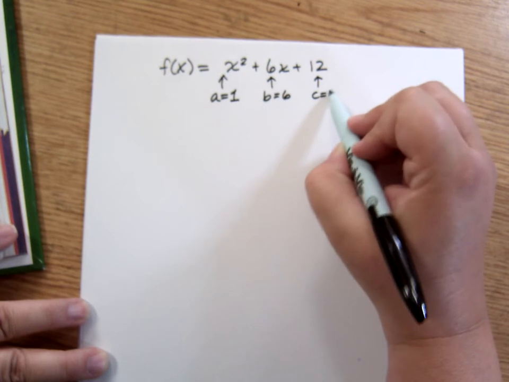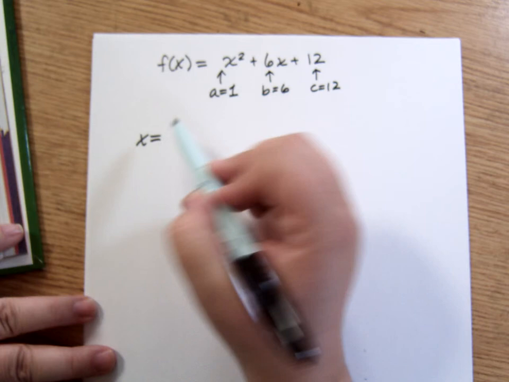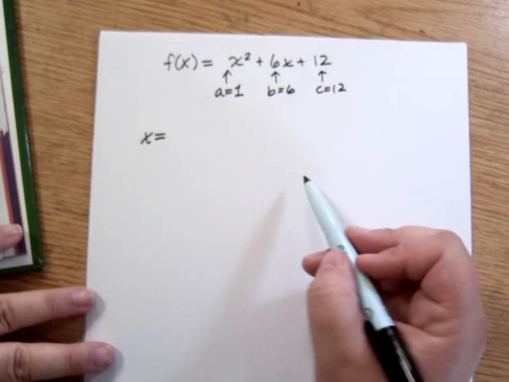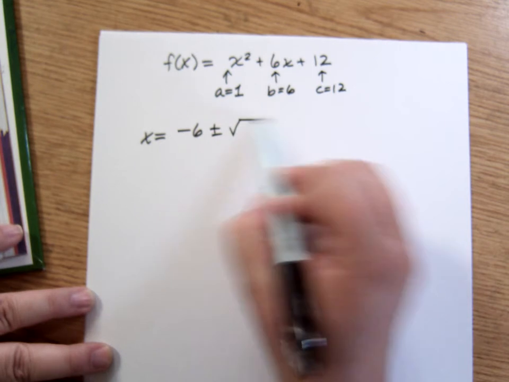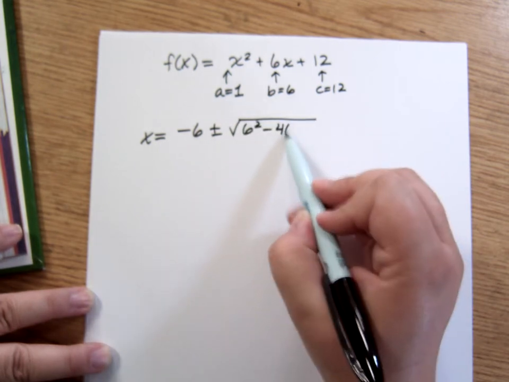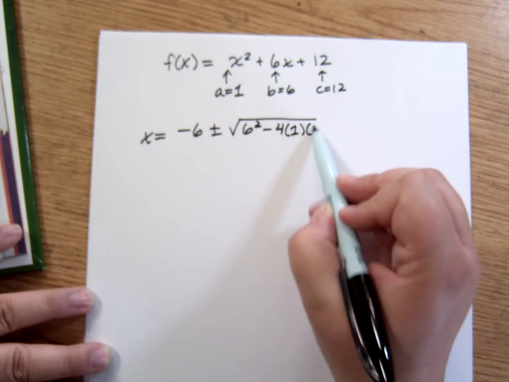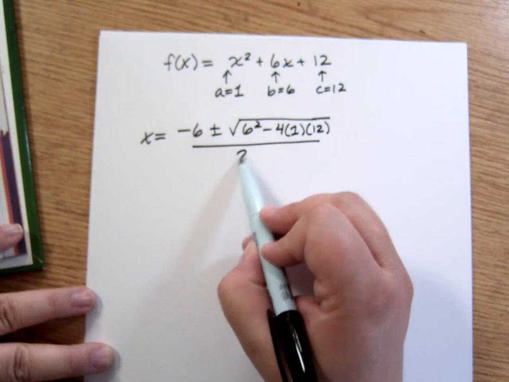and c equals 12. So x equals, and I'm using the formula, just plugging it in, opposite of b plus or minus the square root of b squared minus 4 times a times c, all over 2 times a.